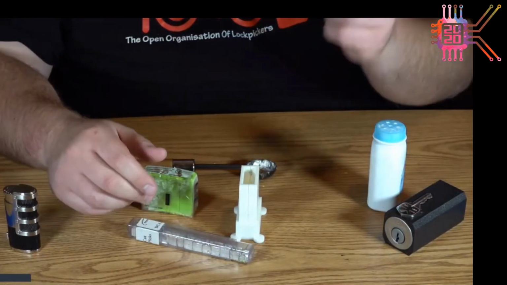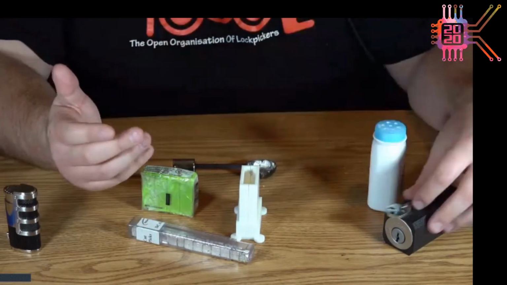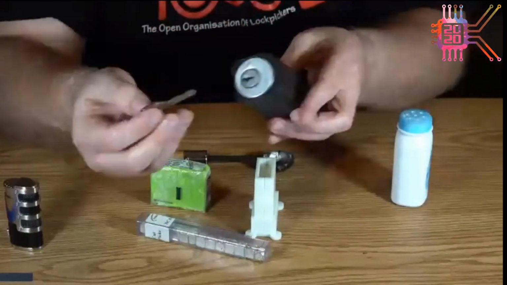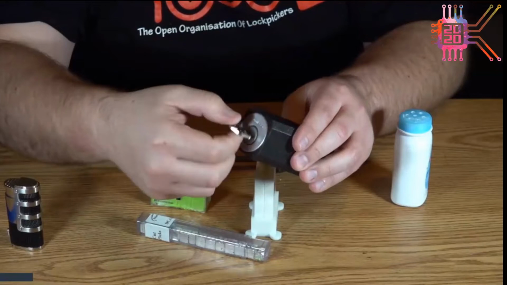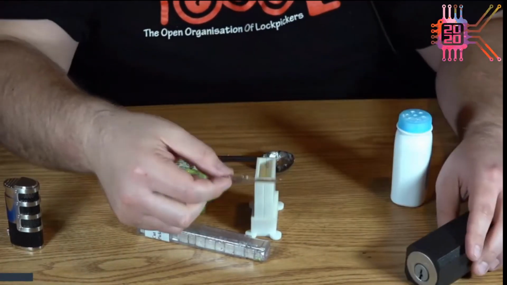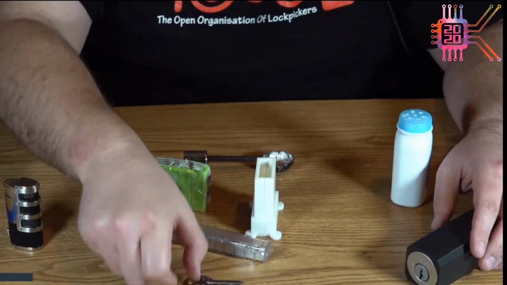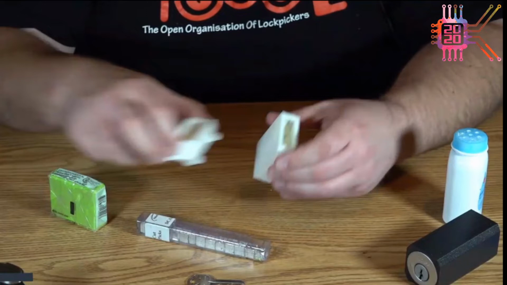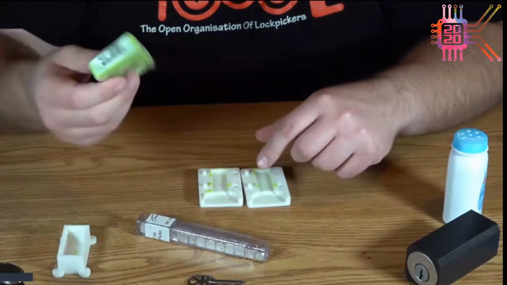So let's get into molding an actual key. I have this lock. It's a Quickset lock, and here's the key for that lock. Works perfect. So this is the key we're going to mold. To get started, I'm going to move some stuff out of the way here. First thing I'm going to do is get my clamshell opened up and laid flat in front of me, and I'm going to open my clay.